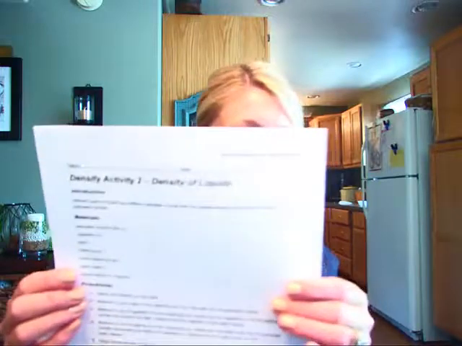Hi, and welcome to the activity 2 for Unit 1, Lesson 5. Instead of doing the density of solids, which we just did in Activity 1, we're going to talk about the density of some liquids. So, on our material list, we have a graduated cylinder, some vegetable oil, water, maple syrup, a liquid measuring cup, some paper towels, and some colored pencils or crayons.